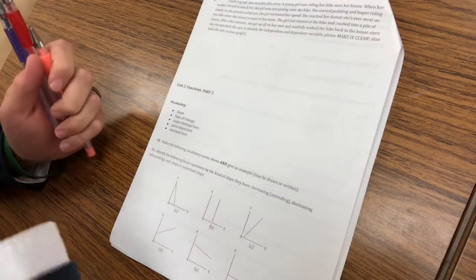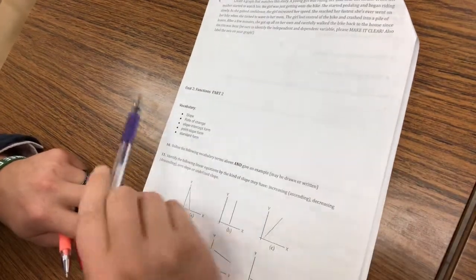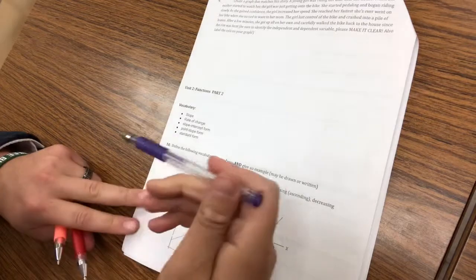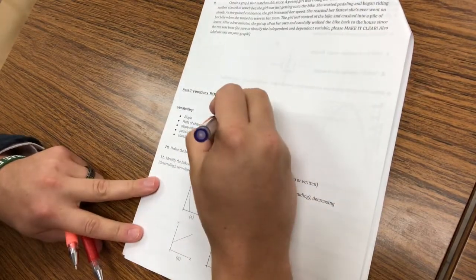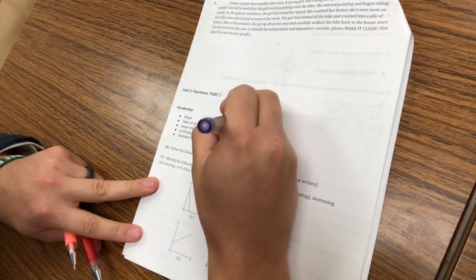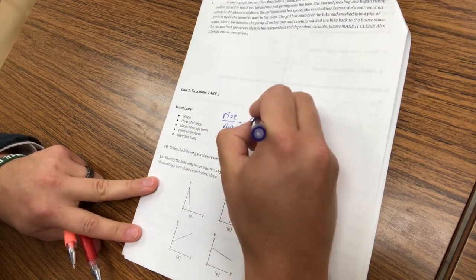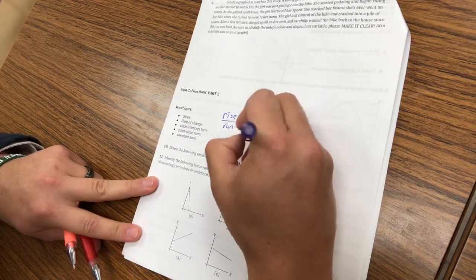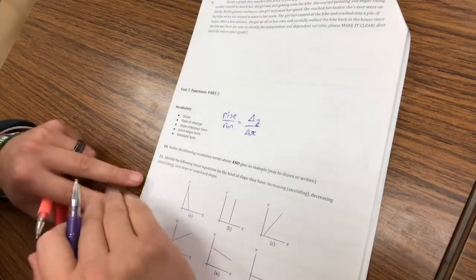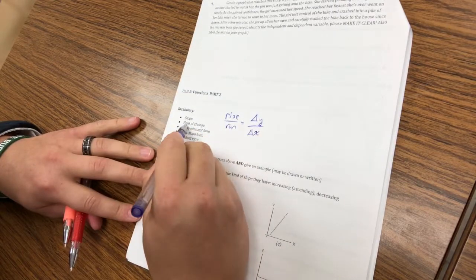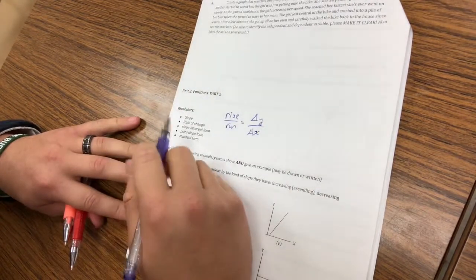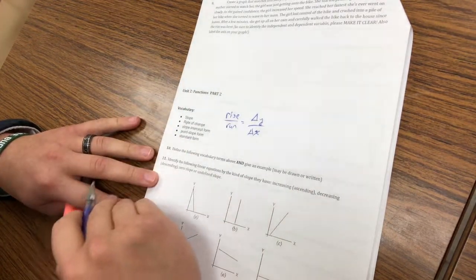All right, so we're looking at the review here. We got some vocab that you need to know. You need to know what slope is, and you should know that slope represents the rise over the run, which is also the same as saying the change in y, delta y over delta x. So basically, how things are going up or down as they go to the right as time changes. Rate of change, same concept, it's just that slope is the visual version.